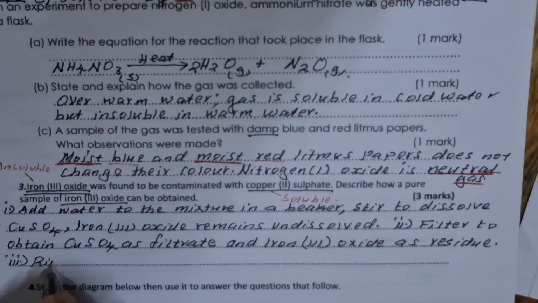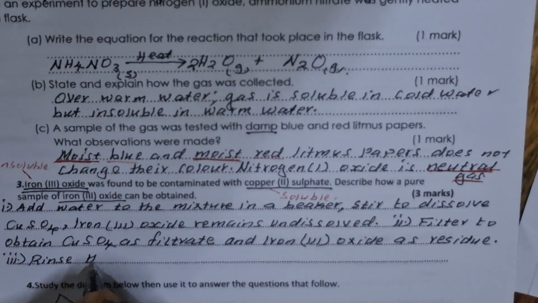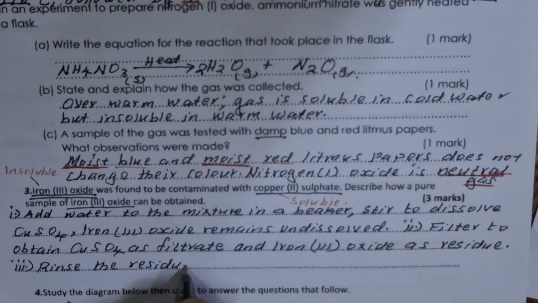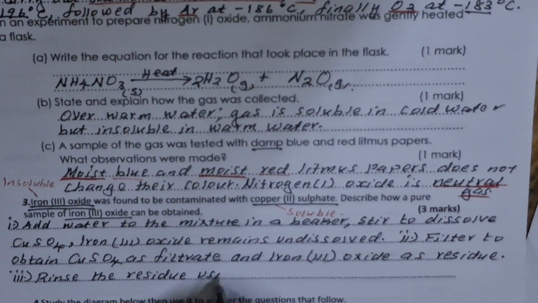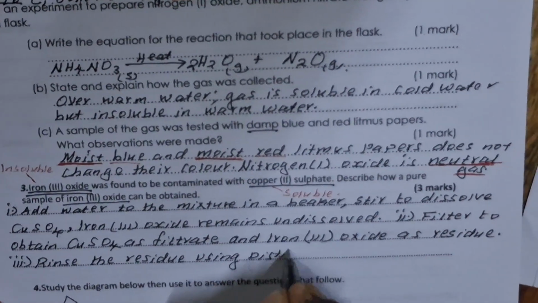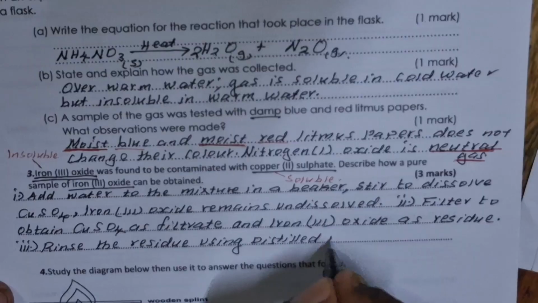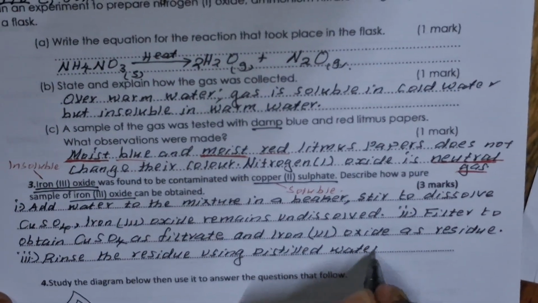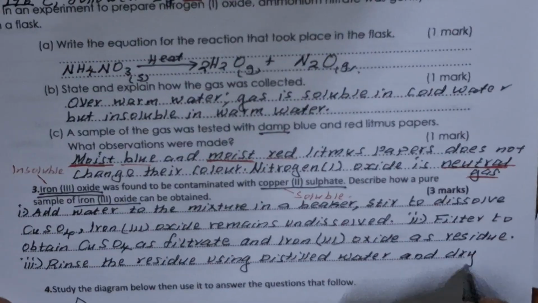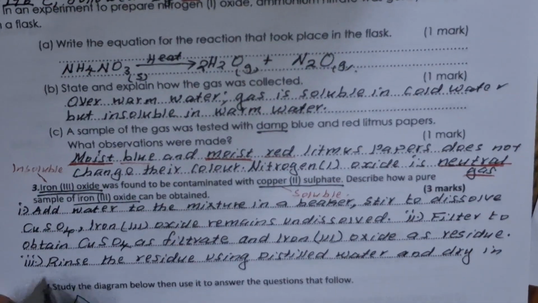Rinse the residue using distilled water. And dry in between filter papers.